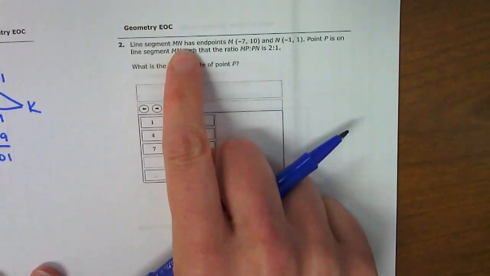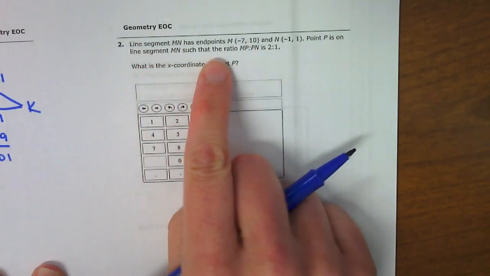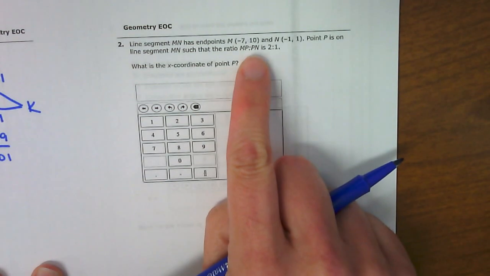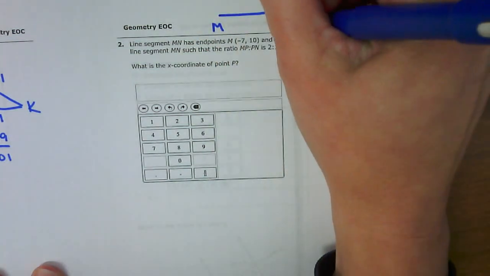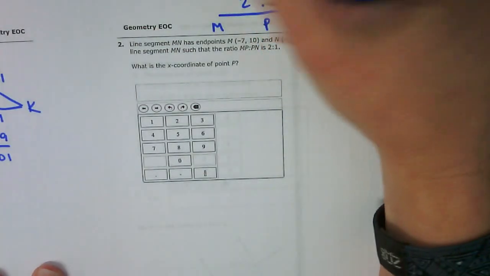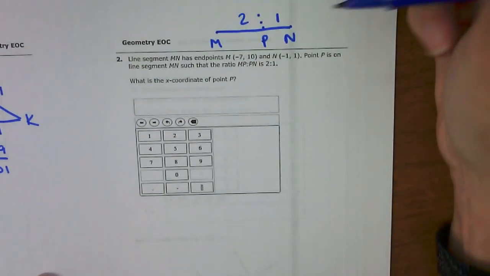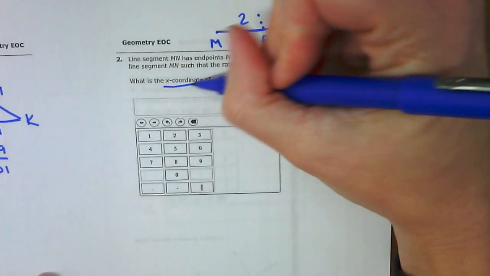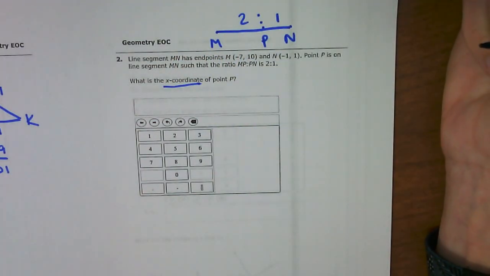Okay. For number 2, we have line segment MN, and it has these endpoints. Point P is on line segment MN such that the ratio of MP to PN is 2 to 1. So just thinking about what we have here, we have MN and P is somewhere in the middle. The ratio is 2 to 1. Right? We know this information. We only want to know what the x coordinate is of point P. So it's going to help to draw a picture to see what's going on.